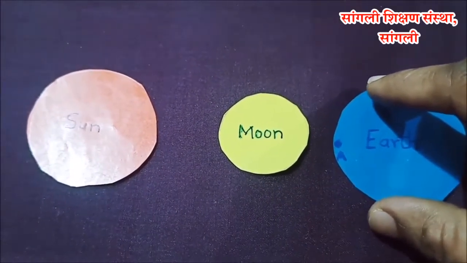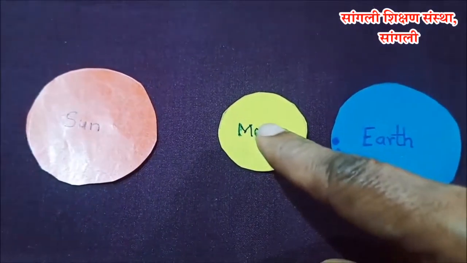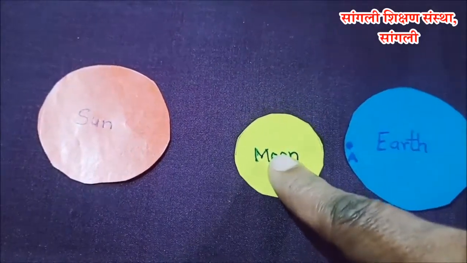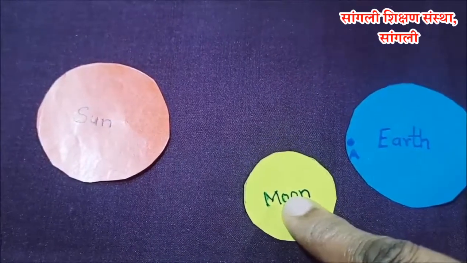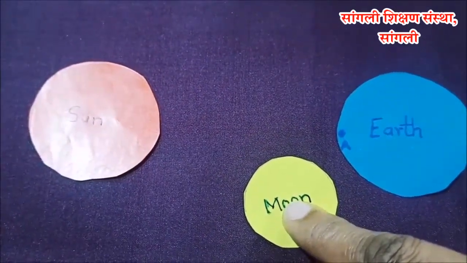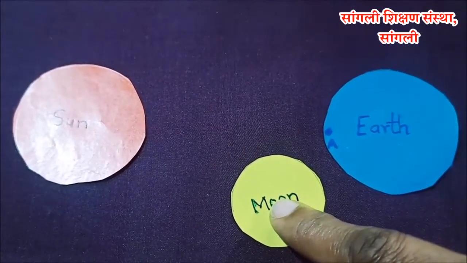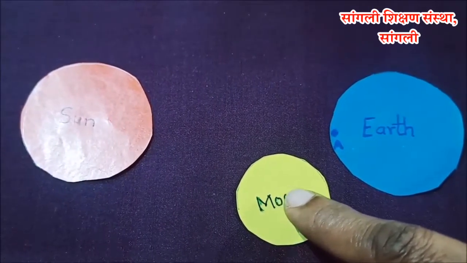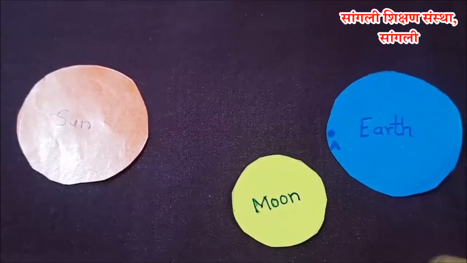Why? Because meanwhile the moon also would have moved a little ahead, because we know that the moon completes one revolution around the earth within 28 days approximately, isn't it? So when the earth completes one rotation around itself, the moon would have moved a little ahead, that is 12 degrees 30 minutes.